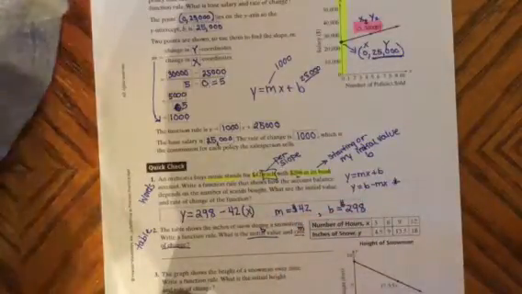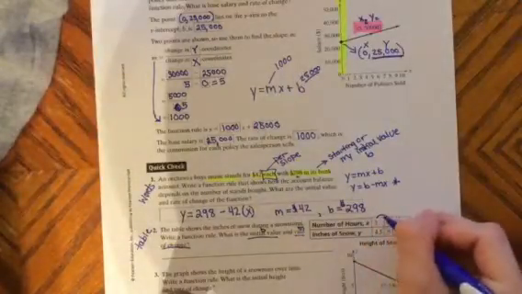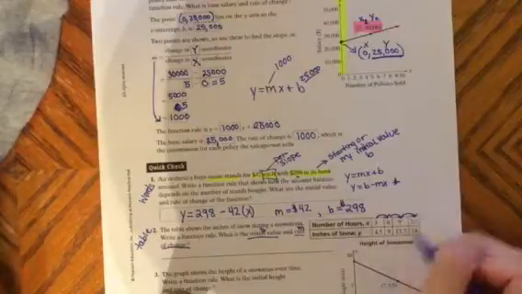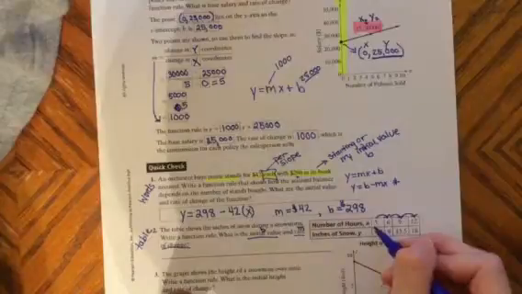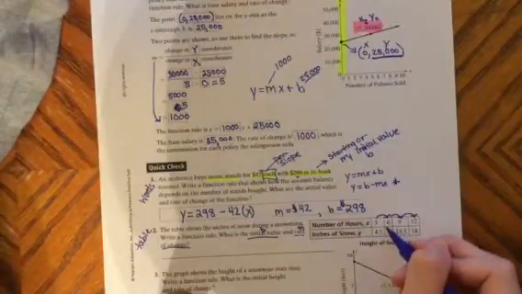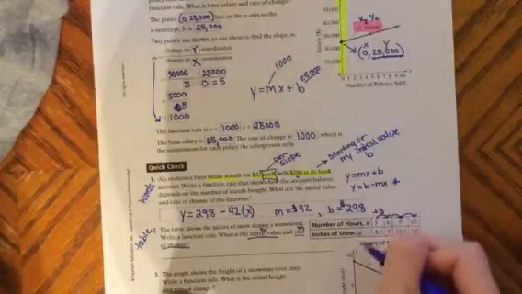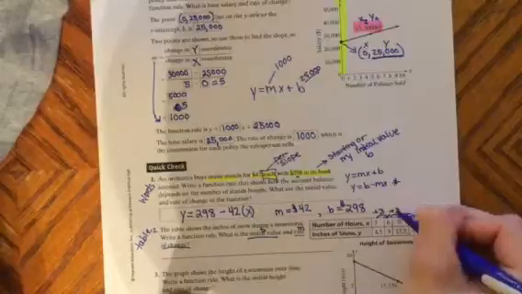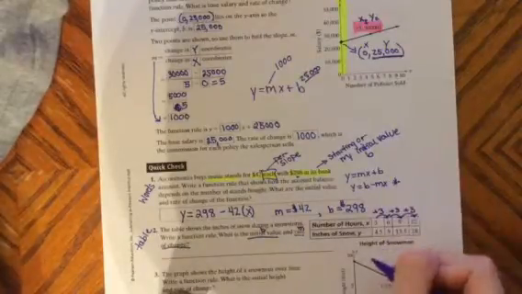All right, first of all, we have to look and see what each thing is going up by each time. If I look here, 3 to 6 is plus 3 hours because x is the number of hours. 6 to 9 plus another 3 hours. 9 to 12 plus another 3 hours.